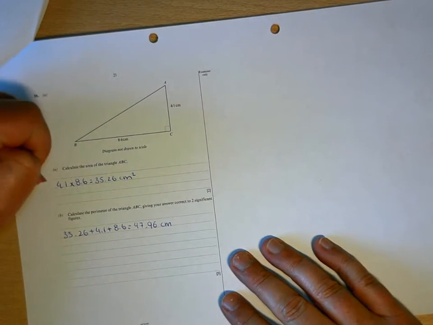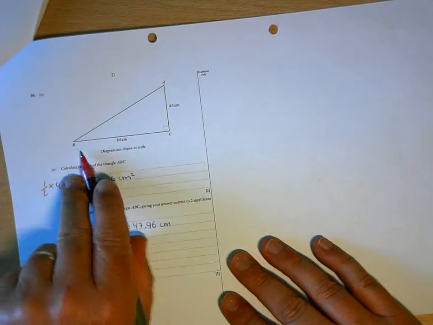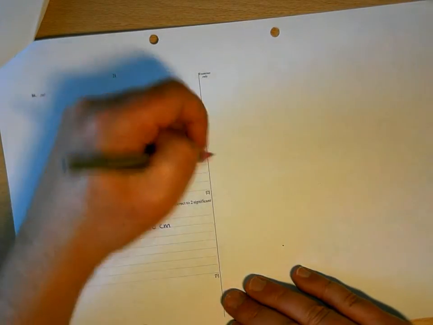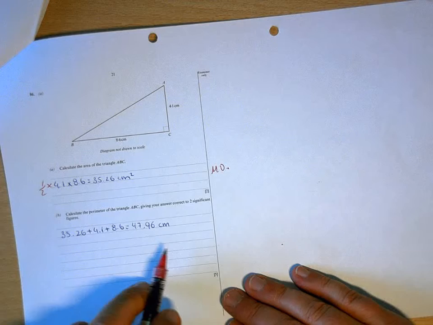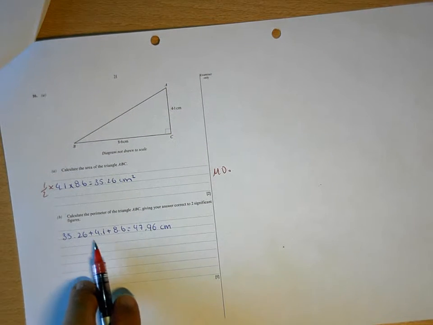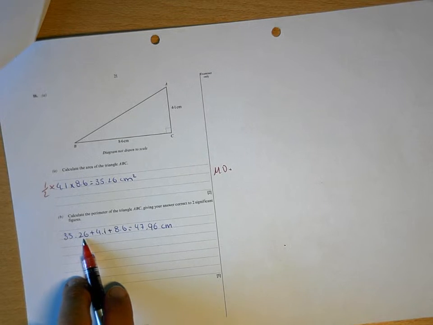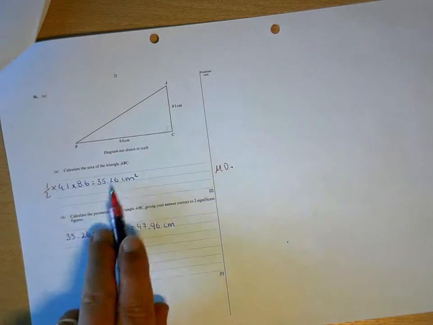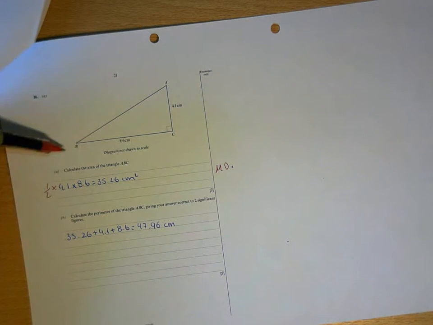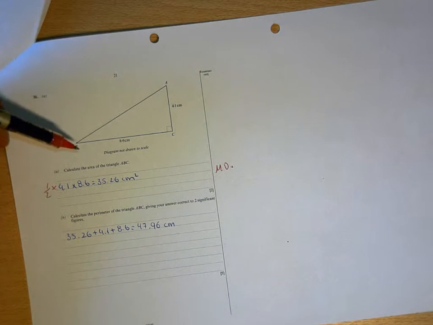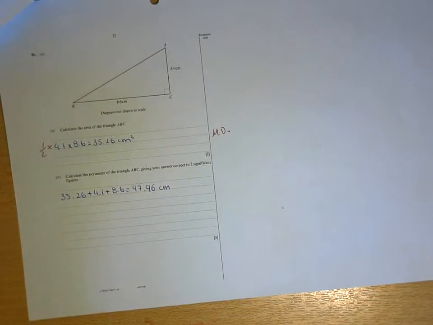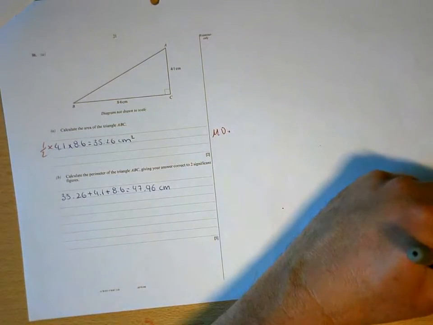For the area of a triangle, you have to do a half base times height. So it's a half times 4.1 times 8.6. And for the perimeter, well, what you've done there now is you've added an area that you've worked out there to those 2 sides. So that's not correct. You need to work out AB. Now that's using Pythagoras rule, which is again something that we'll be practicing the week after next probably.